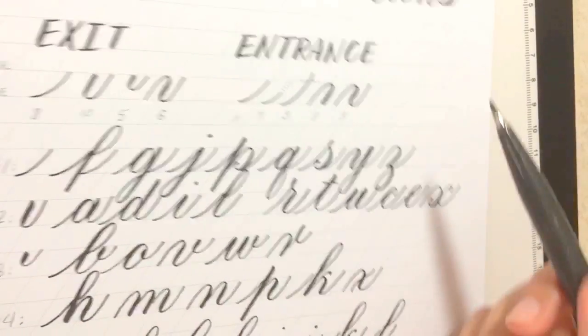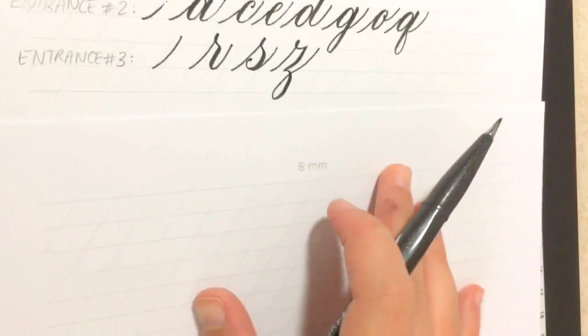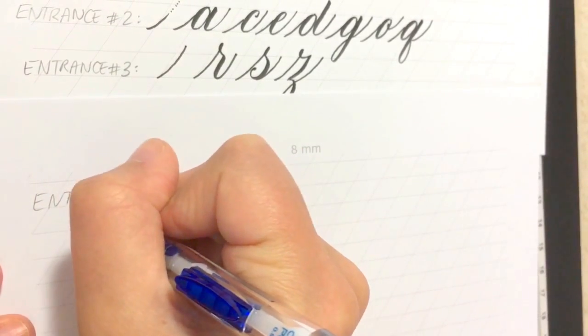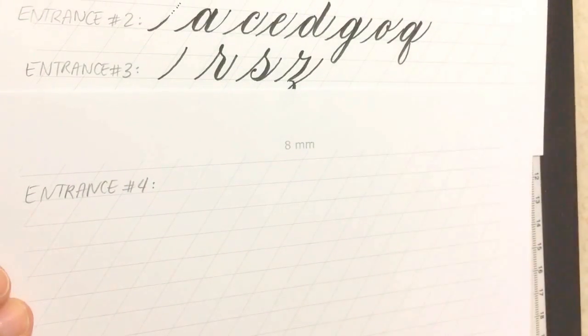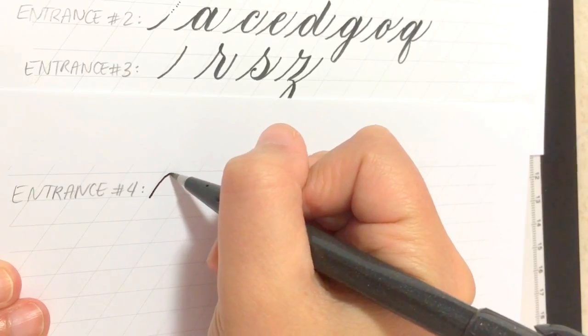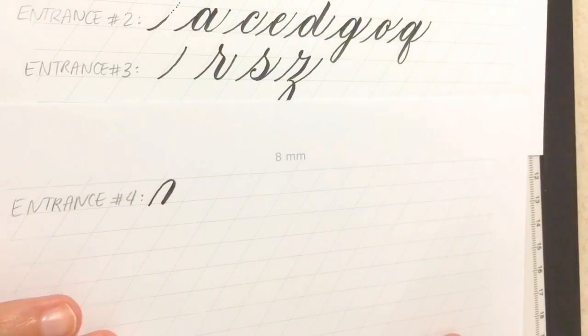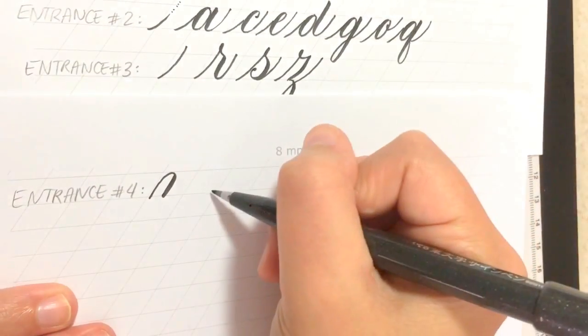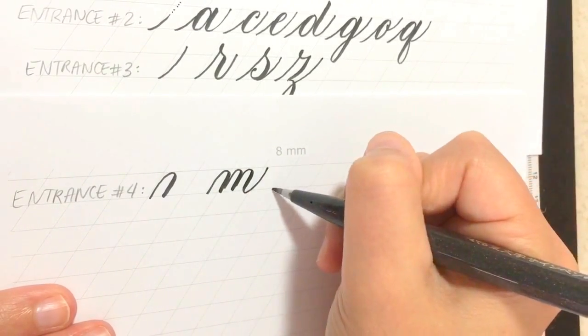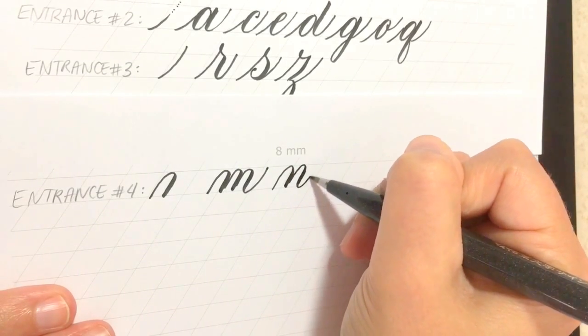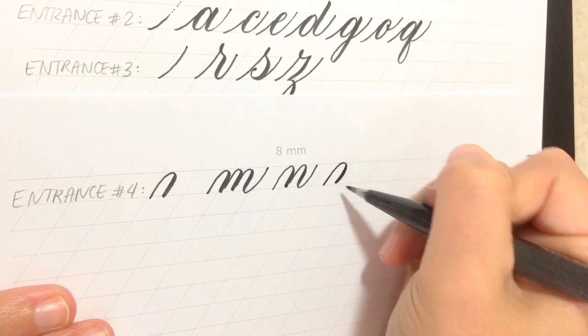Okay, so we have two more entrance strokes, the overturn and the compound curve. So let's look at the overturn. There are three letters that start with the overturn, and those are M, N, and this version of the letter Z.